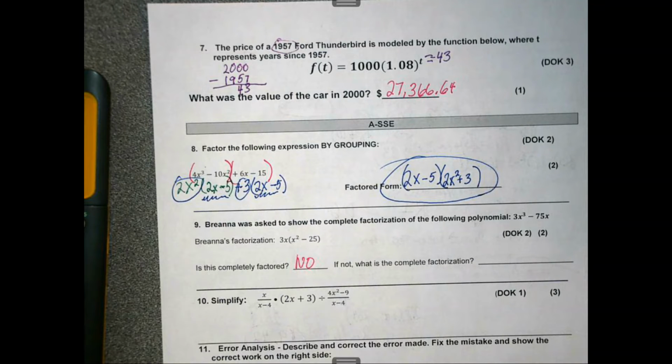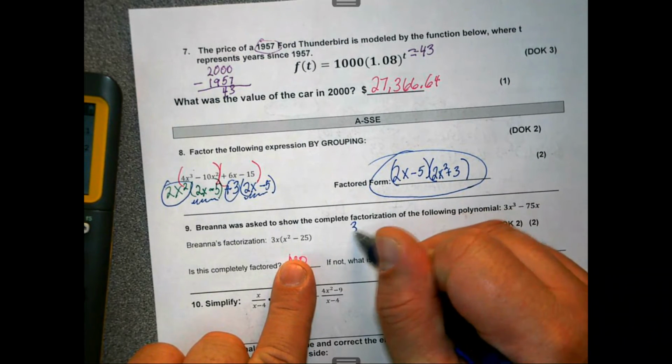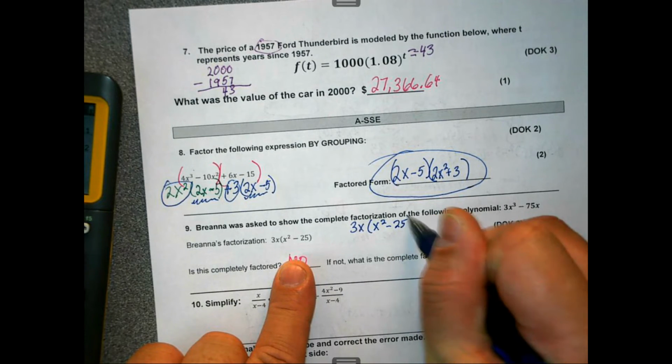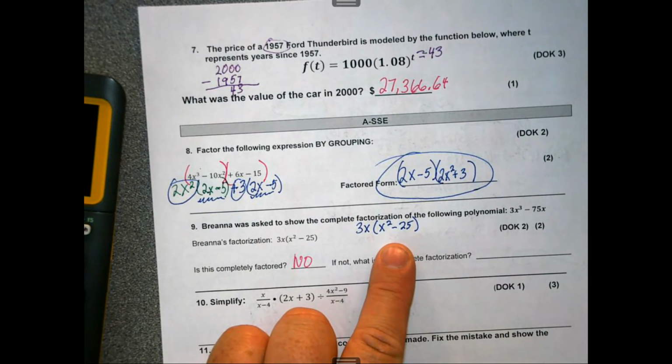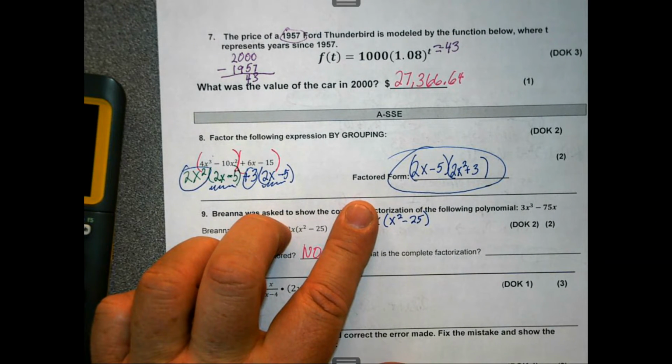What I like to do is look at the problem that she came up with, 3x times x squared minus 25, and run it through my factoring flow chart. Can I take anything out? Nope. I'm just looking at the parentheses. I have two terms. Is it a difference of squares?